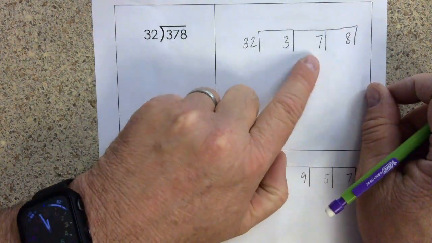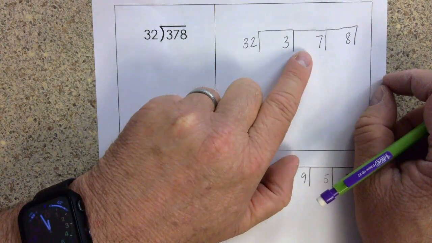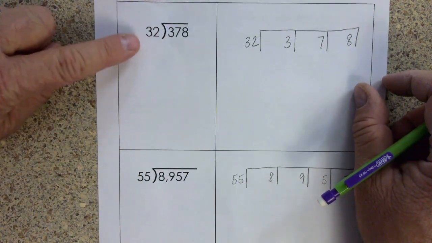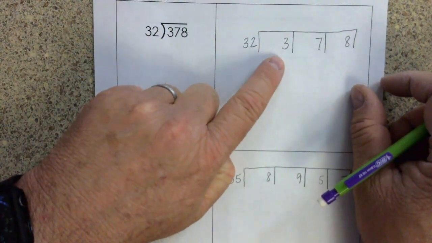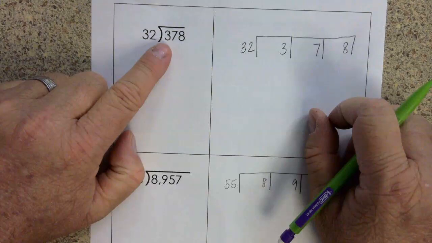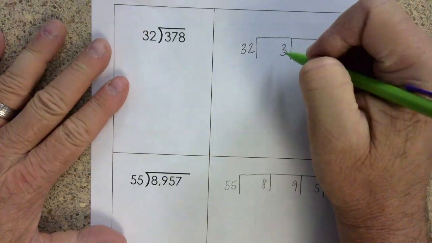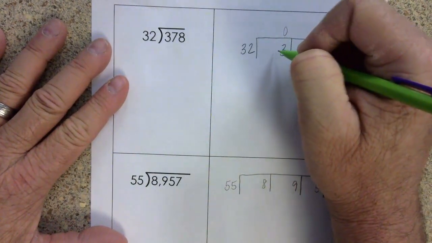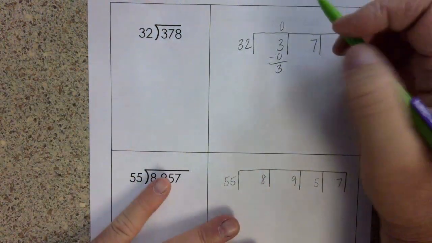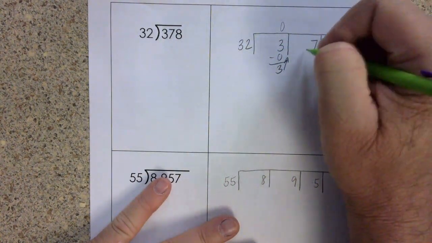A lot of kids are really experiencing success with this, and I'm seeing their confidence increasing. I will never tell them that they have to do it this way. If this is the way that's making sense, they can use this going forward. That's not an issue. So here I know that 32 can't go into 3. In this case, normally we would write the 0, 0 times 32 is 0, and we would subtract. I've also told kids that if they know that that's the case, they can just cross out the 3 and bring it over. So that's going to come over here.